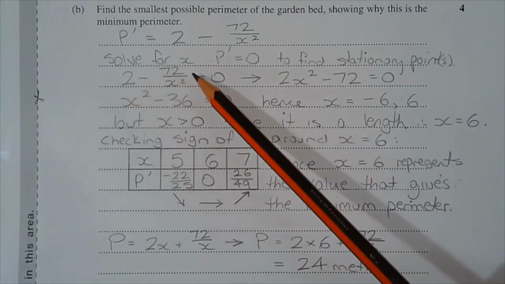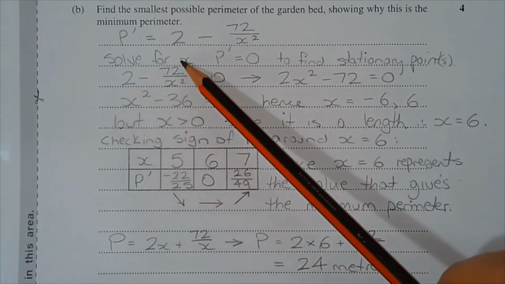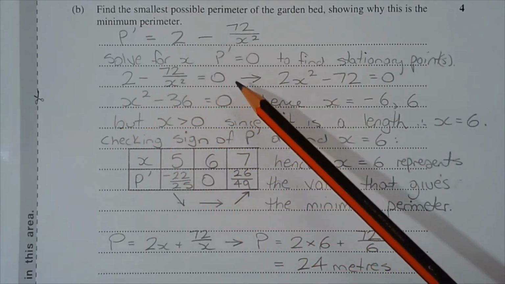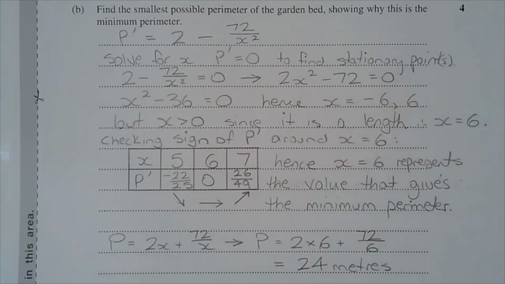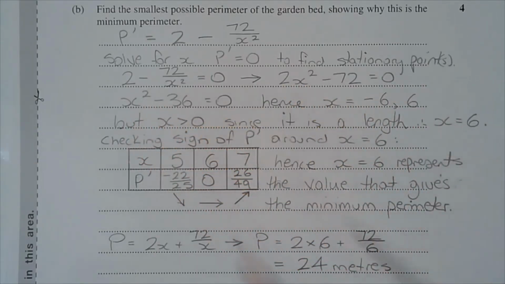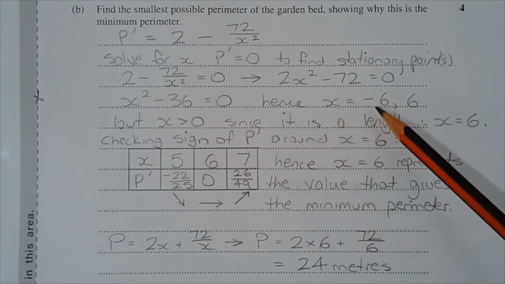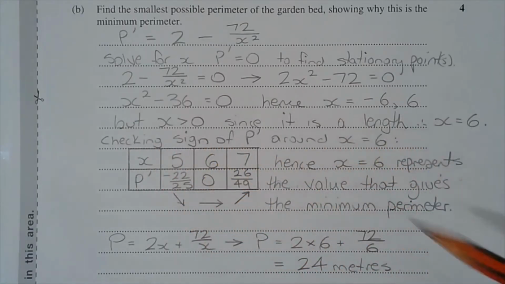Next we solve for x, the equation p dash equals 0, to find any stationary points. So that's 2 minus 72 over x squared equals 0. And multiplying all the terms by x squared, we get 2x squared minus 72 equals 0. Dividing all terms by 2, we get x squared minus 36 equals 0, or x squared equals 36. And of course, the two solutions there are x equals -6 or +6. But x needs to be positive since it is a length, it's the width of the rectangle. So therefore, x equals 6 is the only valid solution. But we need to check that x equals 6 gives the minimum perimeter.